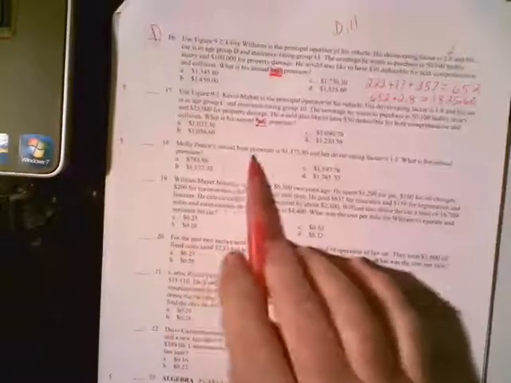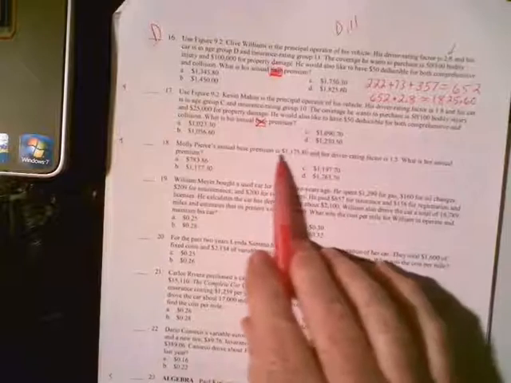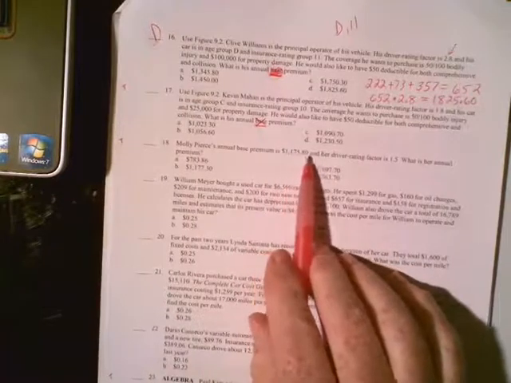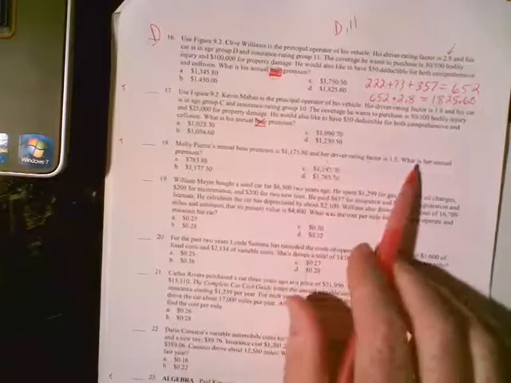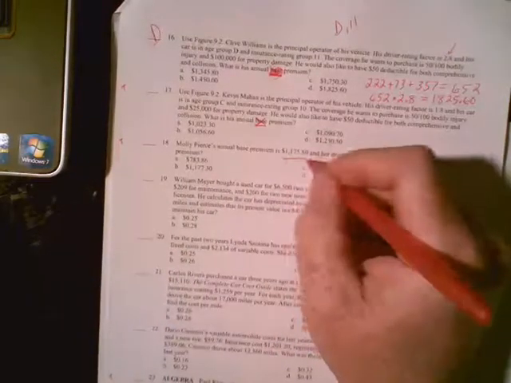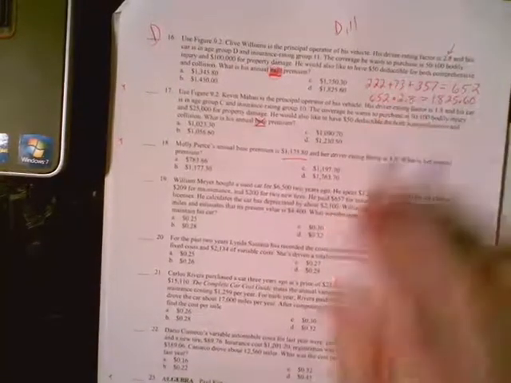Number 18, Molly Pierce's annual base premium is $1,175.80 and her driver rating is 1.5. What is her annual premium? All you're going to do there, you're just going to multiply those two things. They've already done all the adding for you, so you're just going to multiply those two to get your answer.